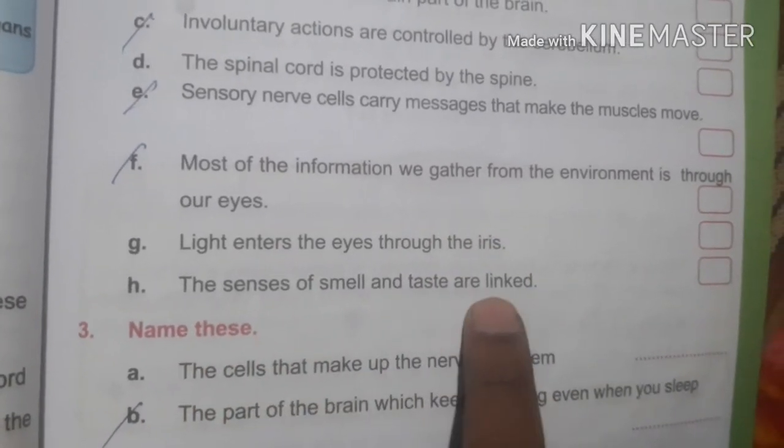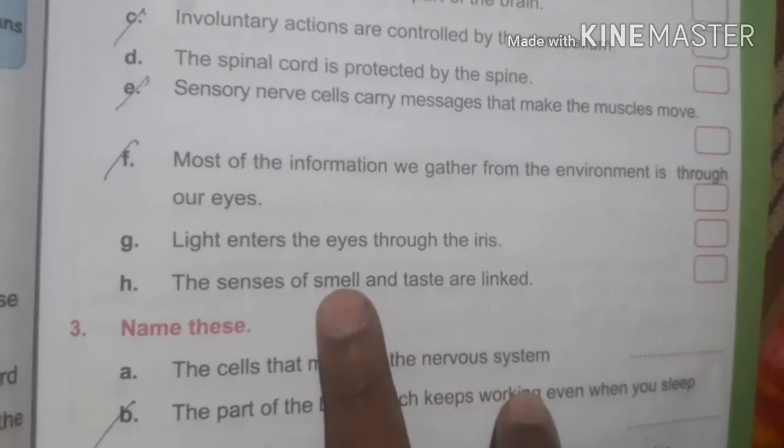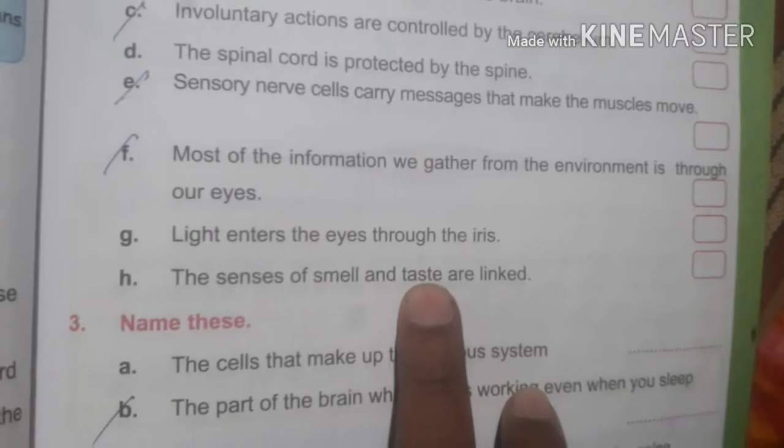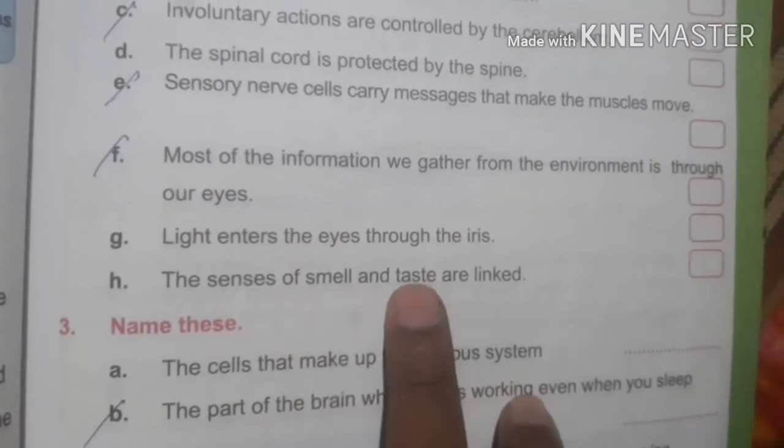Wrong it is. The sense of smell and taste are linked. Yes, if you are able to smell the food, then only you can sense the taste. If it doesn't give smell, it means it won't give taste also, right?